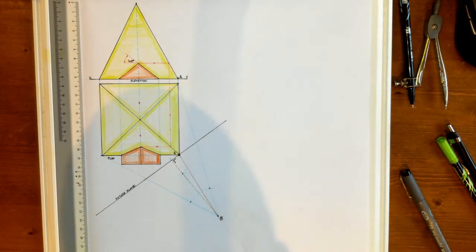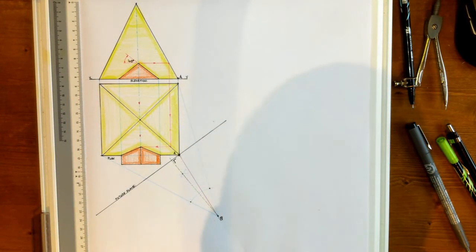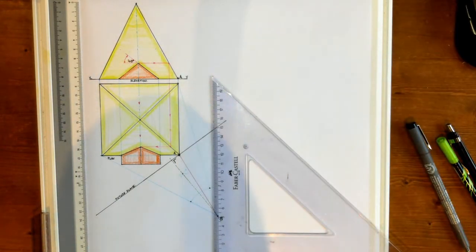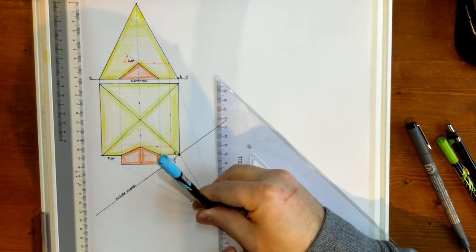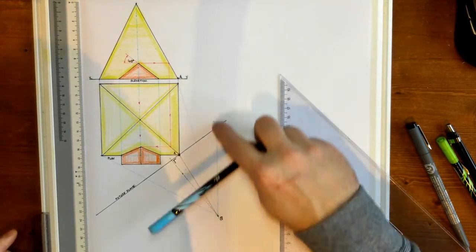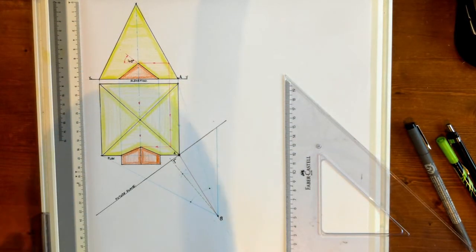Now, what we want to do here now is we want to draw our vanishing line from point S, and we'll use a different colour here again. I think we'll go with the light blue again. So I'm going to draw my vanishing line from point S up to meet the picture plane, okay, like so. That line is drawn at the same angle as the side of the object, okay, they are parallel.